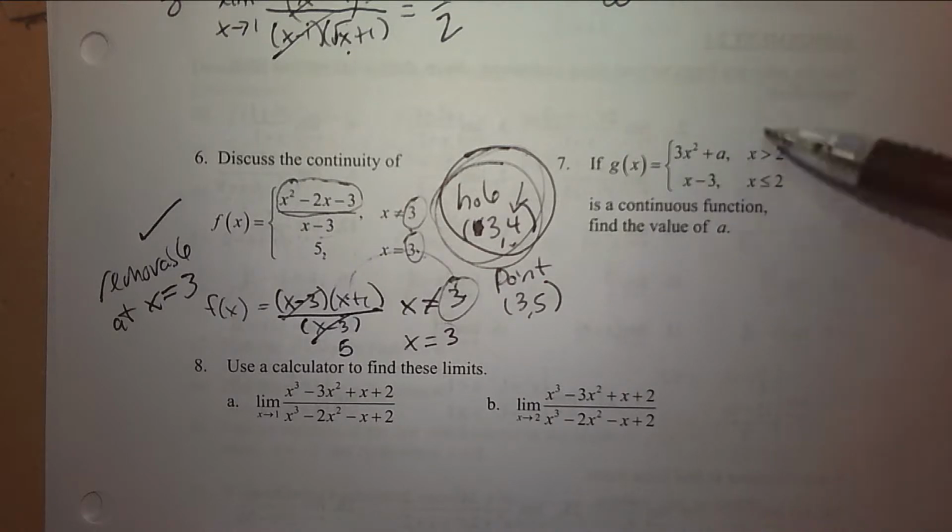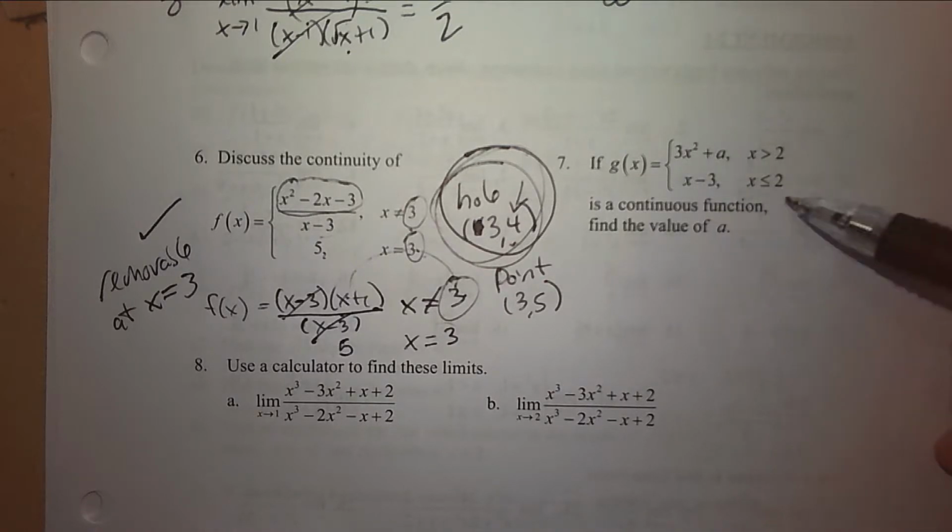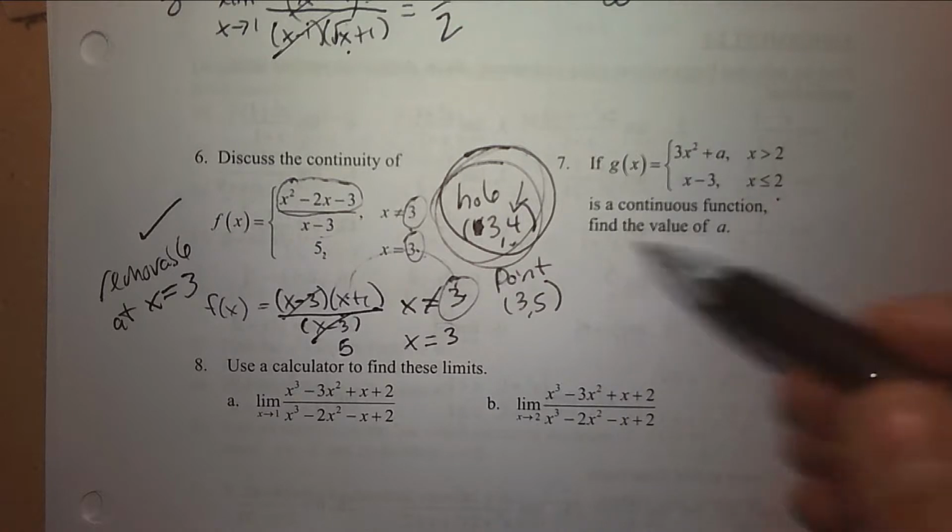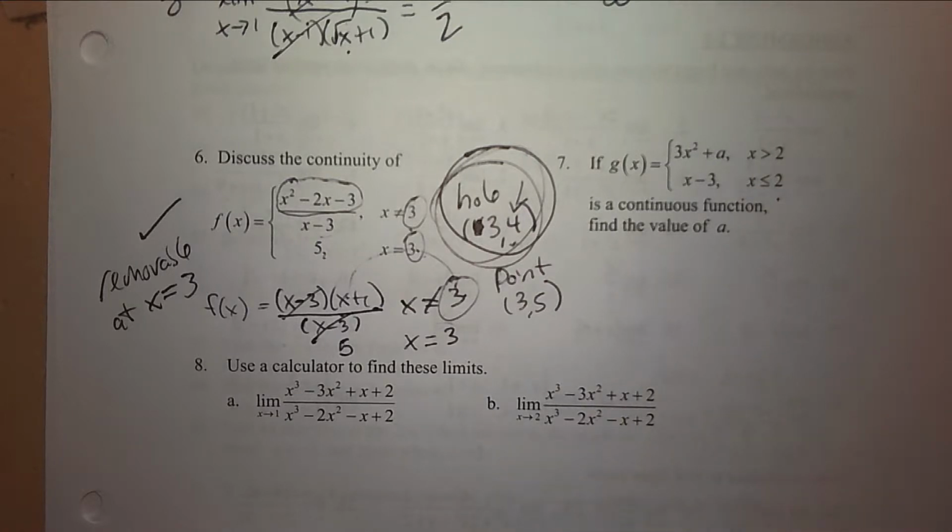Look at this function. If it's a continuous function, find the value of a. What does it mean if it's continuous?